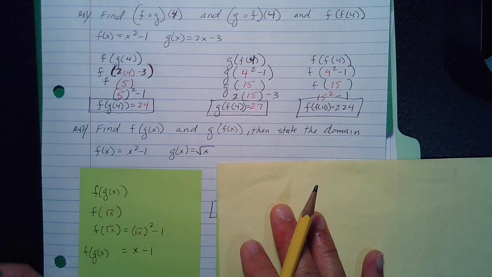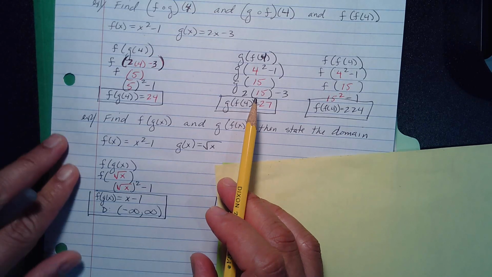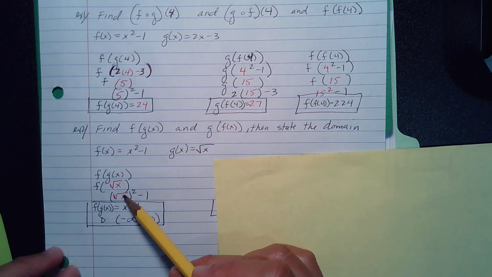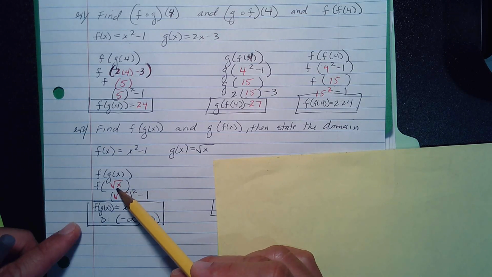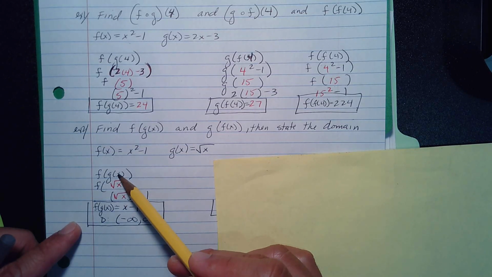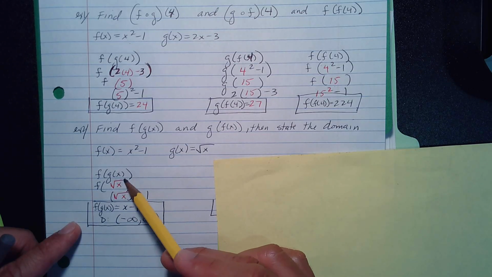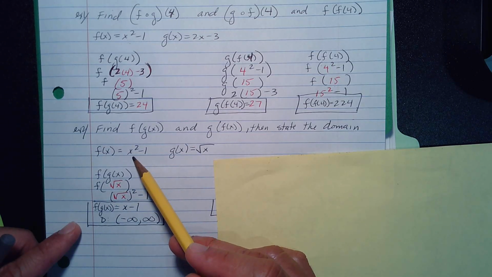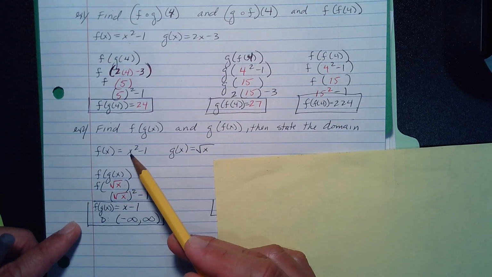Now, if I did it the way we did example 1, this is similar to example 1. The g function is inside, so g of x equals the square root of x. Do the outside function. Substitute this wherever I see an x in our f function. So we substitute square root of x here.